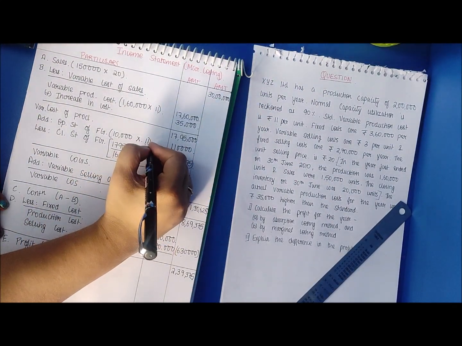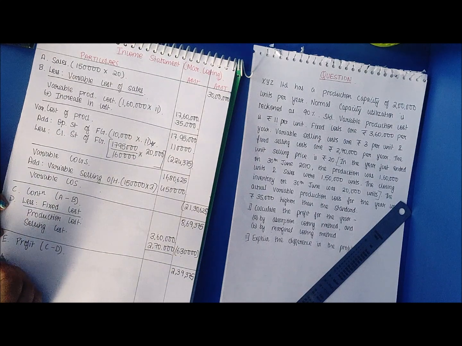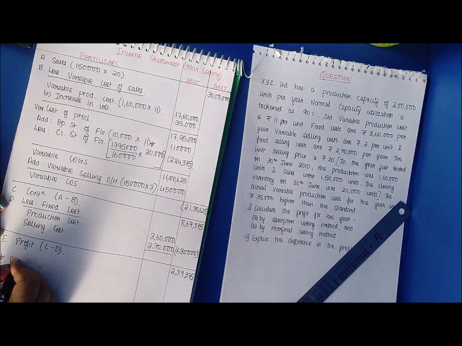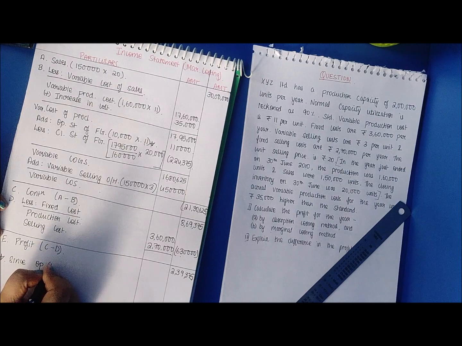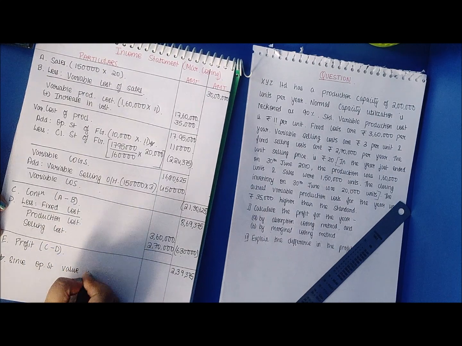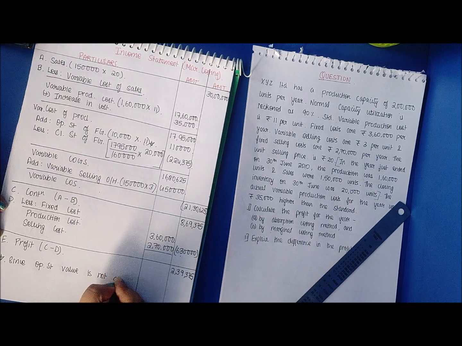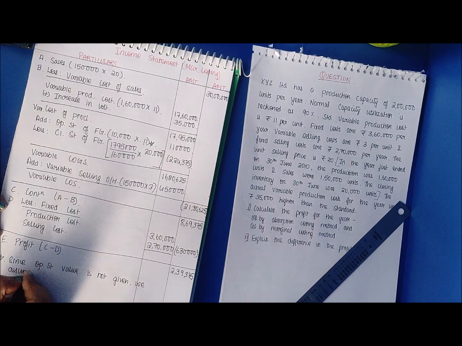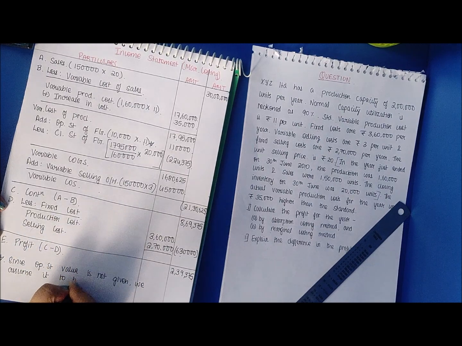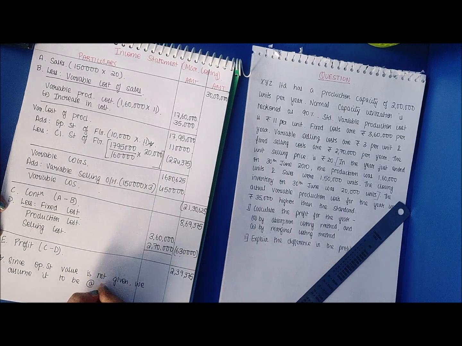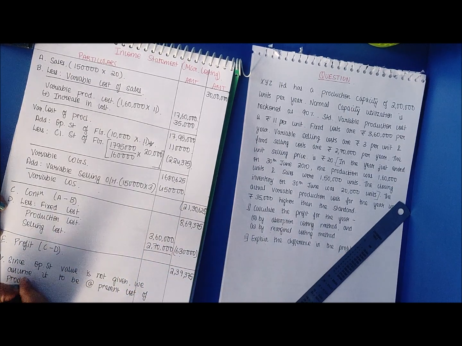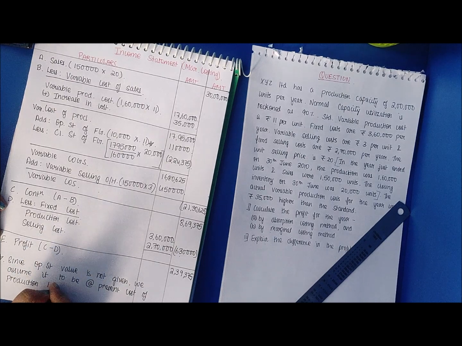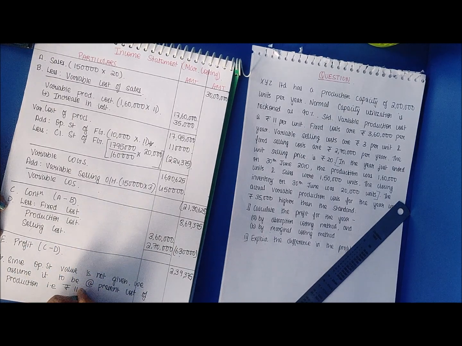This is profit under marginal costing. We again have to write a note here. Same note, since opening stock value is not given, we assume it to be at present cost of production, that is rupees 11 per unit.